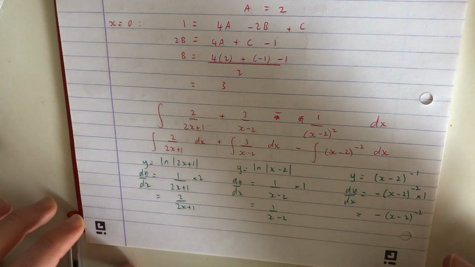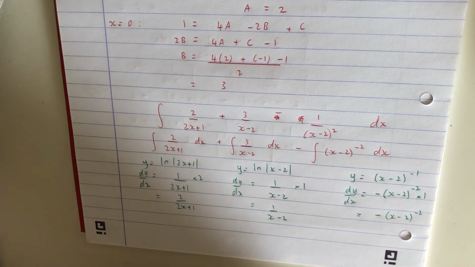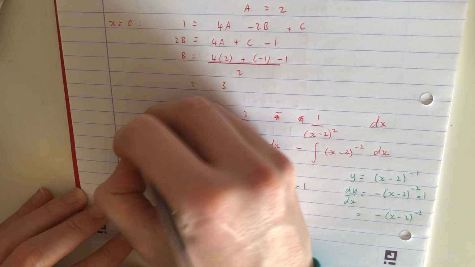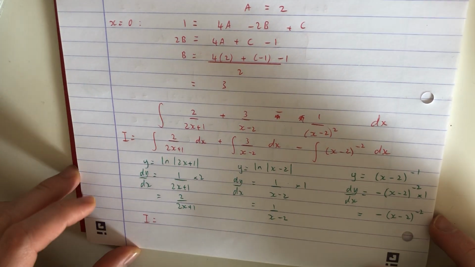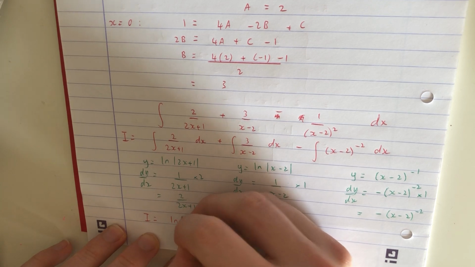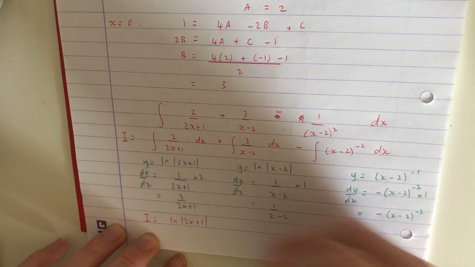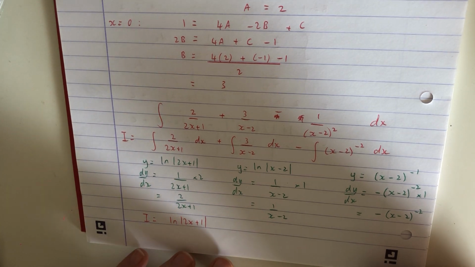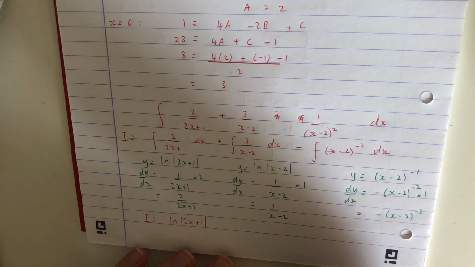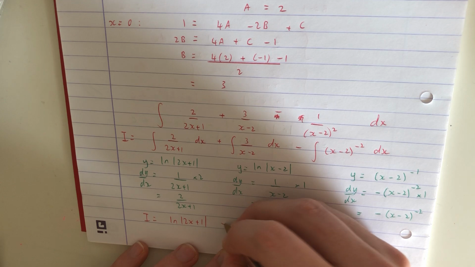So then let's put those all together. So the integral, which I'll call I, would be equal to, that guess was perfect, so I can keep that, ln 2x plus 1. This guess was out by a factor of 3, so I will times that by 3.